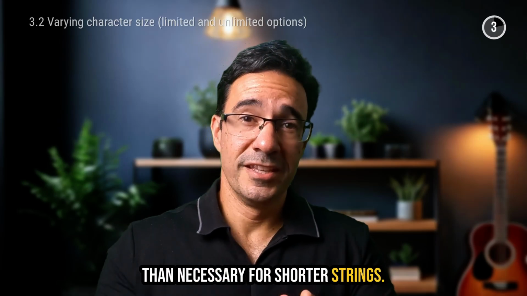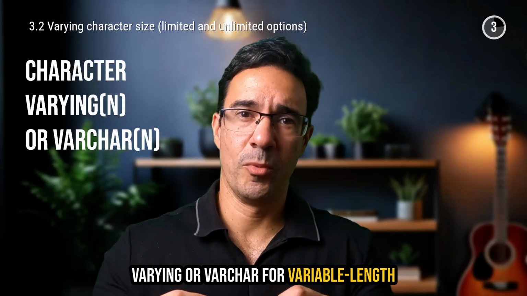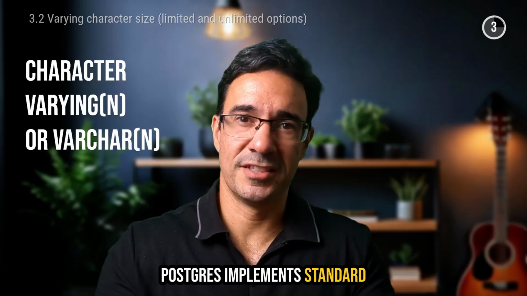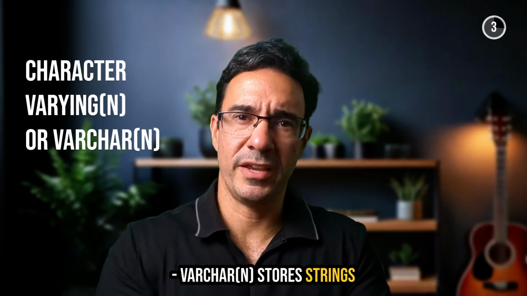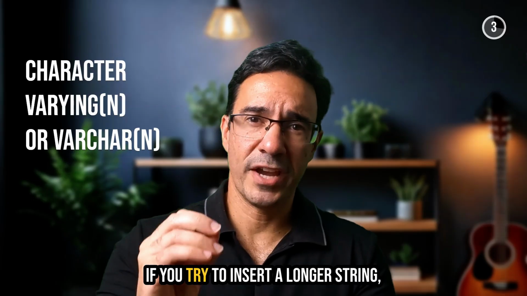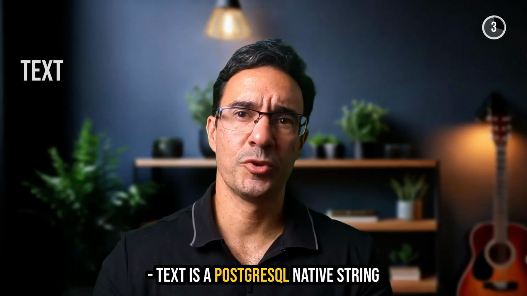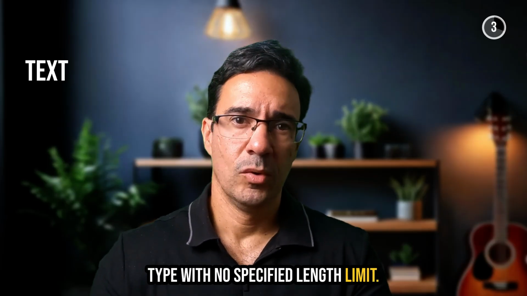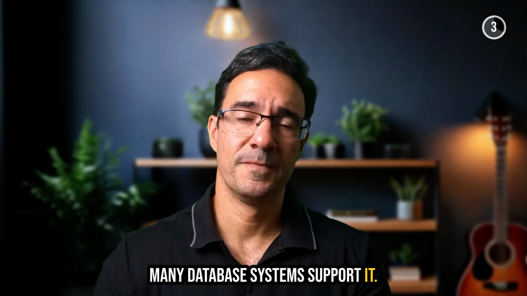The SQL standard defines character varying, or varchar, for variable length strings with a maximum length of n. Postgres implements this standard type and adds some flexibility. Varchar(n) stores strings up to n characters long. If you try to insert a longer string, PostgreSQL will raise an error. Text is a PostgreSQL native string type with no specified length limit. While text isn't part of the SQL standard, many database systems support it.